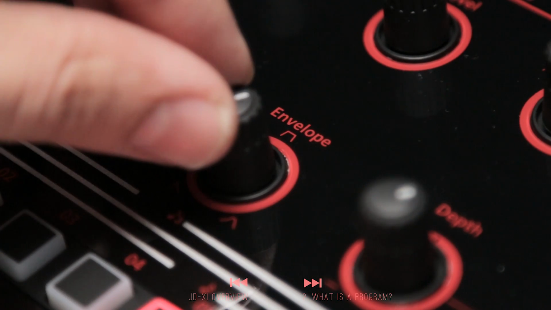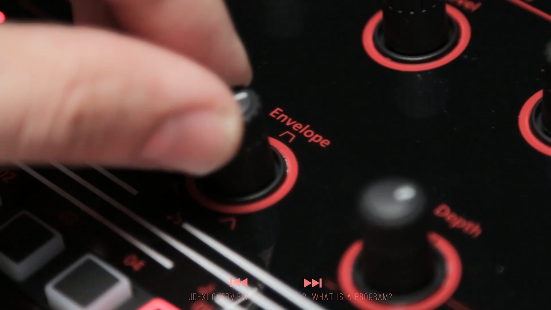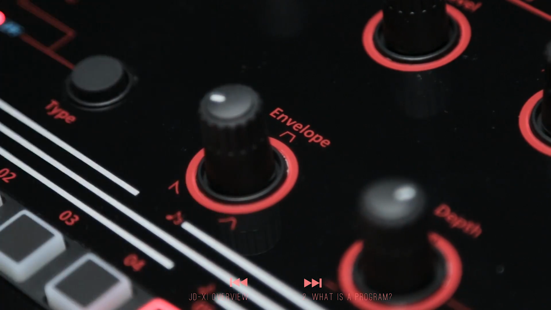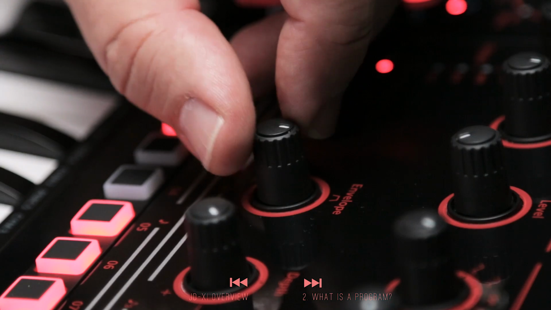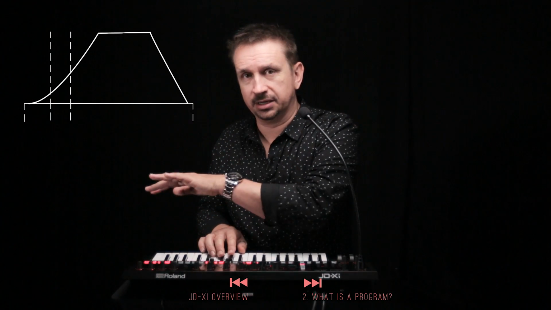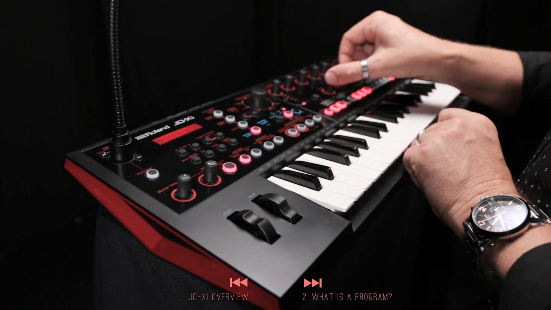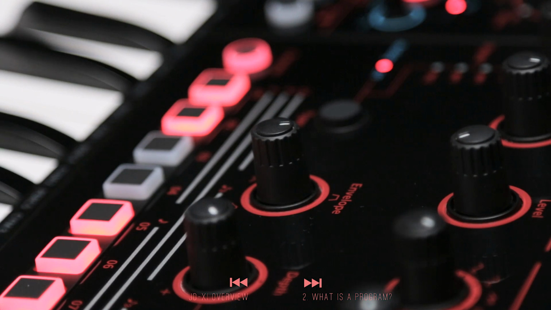Now let's look at the envelope. The envelope is a single knob that controls the shape of the attack, sustain and release of the sound. So if I move it all the way to the left, we have a sharp attack like a mallet. If I go to the middle, it's like an organ envelope, so it's just on and off. All the way around to the right, we have like a soft attack and a slow release like a string sound. For this bass sound, I'm going to go in between a little bit of sharp attack and sustain.